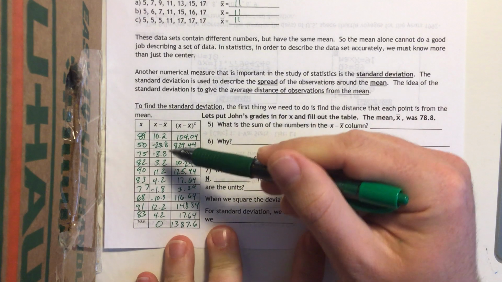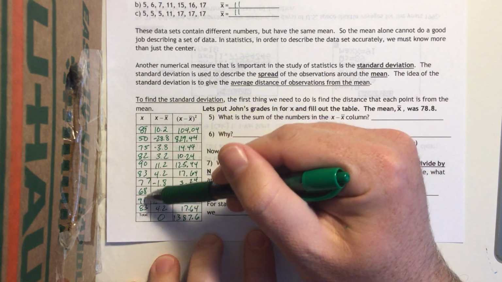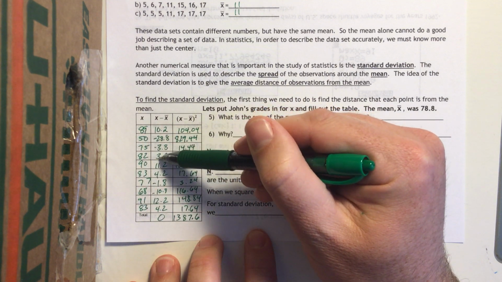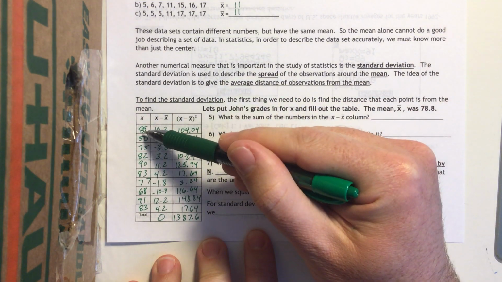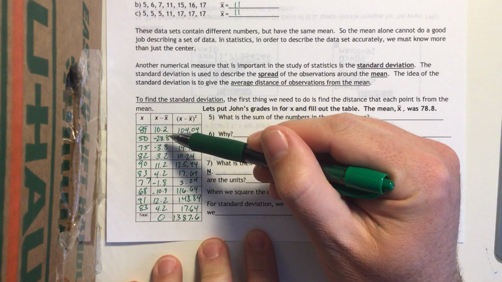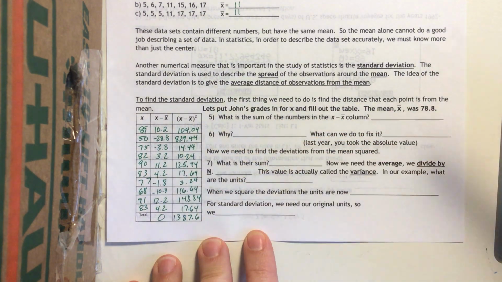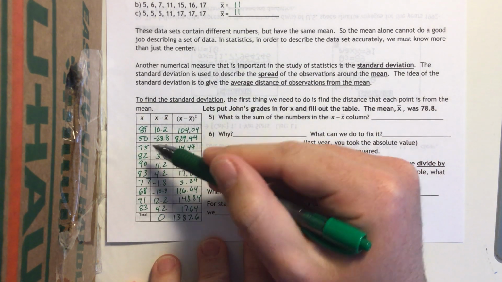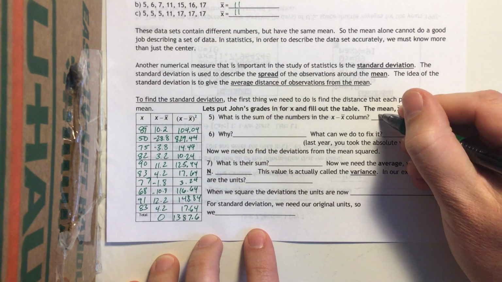I have this table over here, and I've already done that because I didn't want to spend time doing this on the video. So I have each of my data points, and the way I got the numbers in the second column is I took 78.8 and subtracted it from each of these values. So 89 minus 78.8 is 10.2, 50 minus 78.8 is negative 28.8, and so on. It asks, what is the sum of the numbers in this column? If you add up all these numbers, you actually get 0.